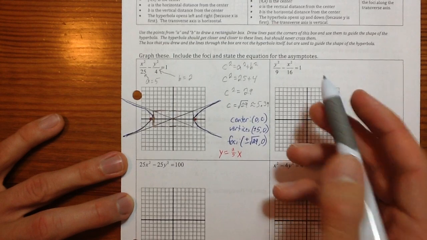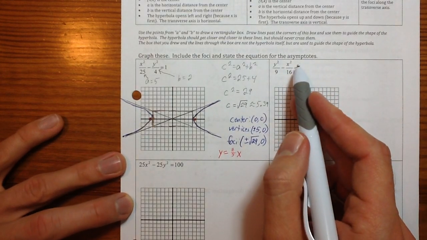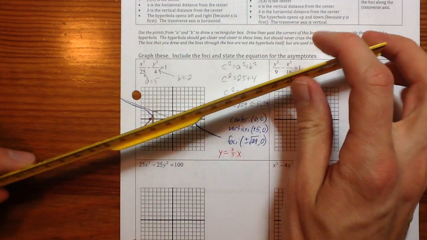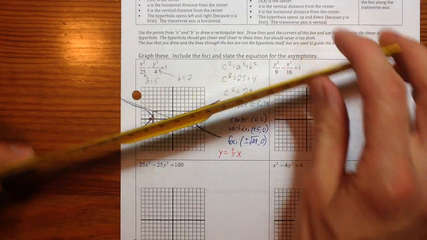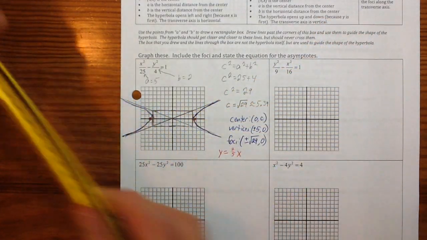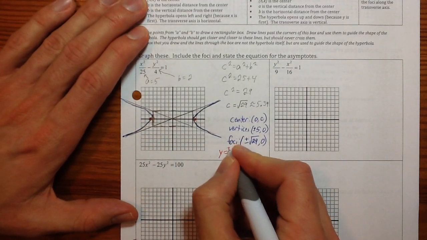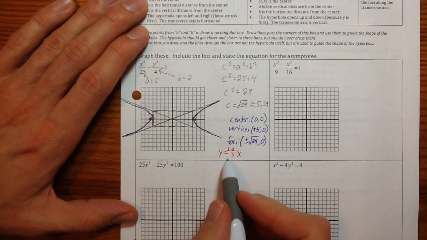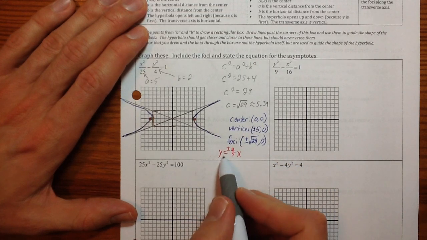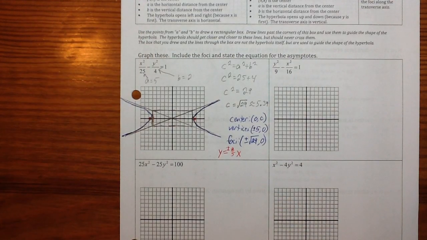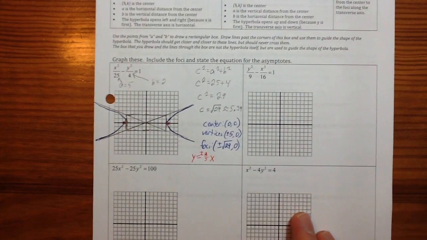Well, I need the equation for both asymptotes, and the other one is the exact same equation, only instead of being positive 2/5, it's negative 2/5. So I'm going to just do like I did on that last little piece and put them both as one. So I have two equations of a line right here, y equals plus and minus 2/5 x. There's the first problem. Let's move on to the second one.